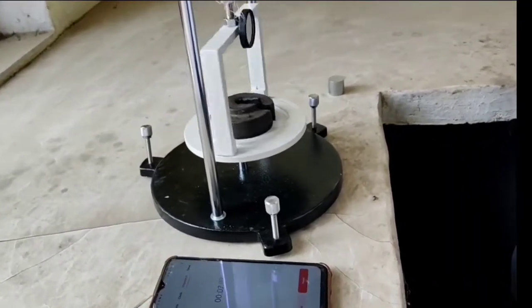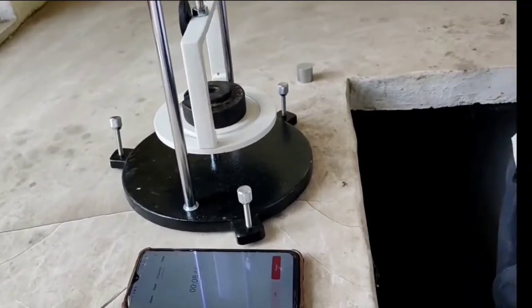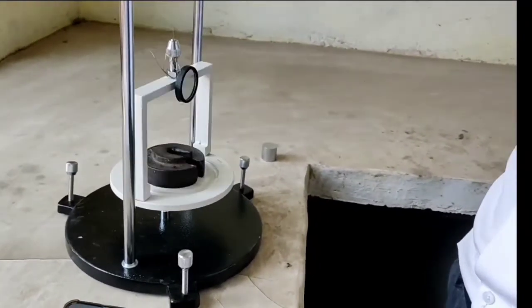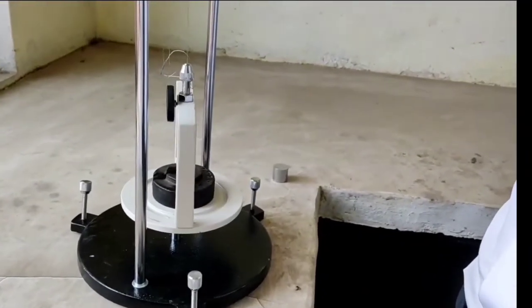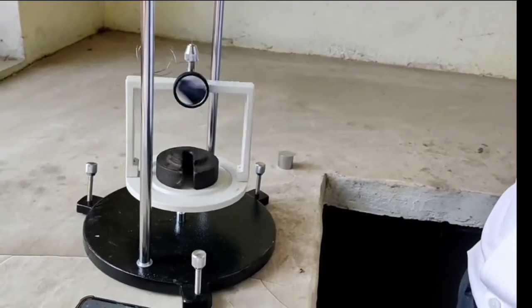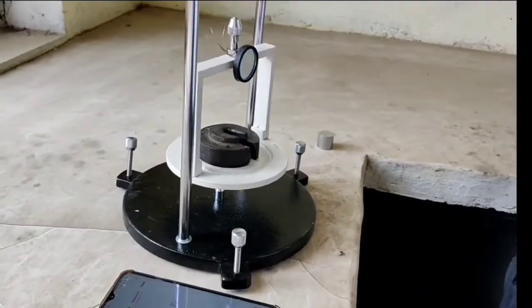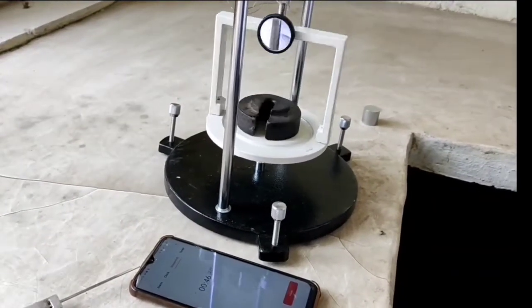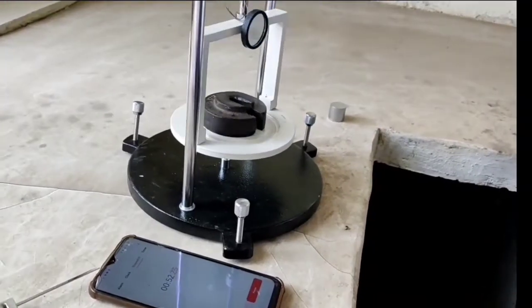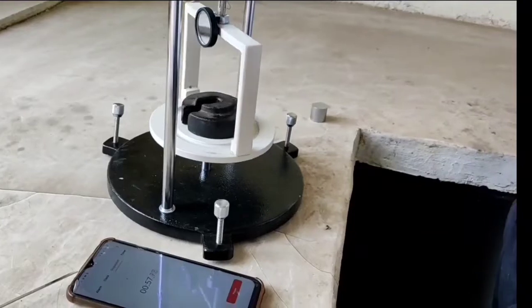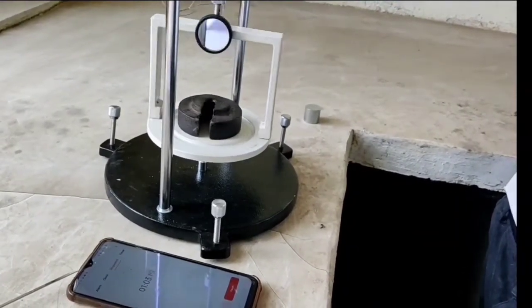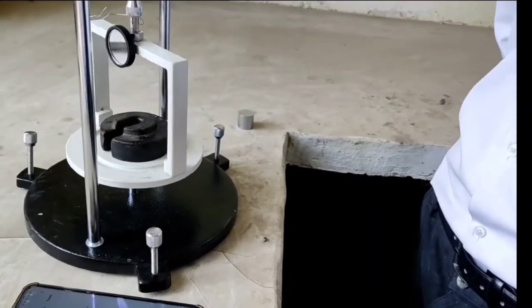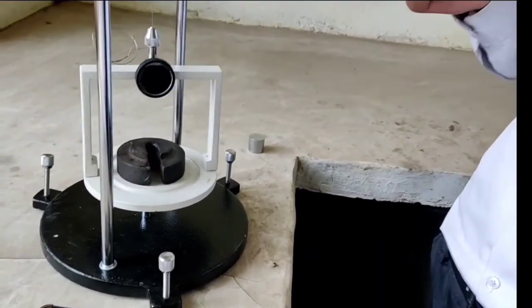So here we go. 1, 4, 5, 6, 7, 8, 9, and 10.